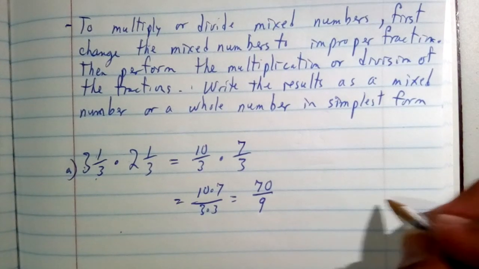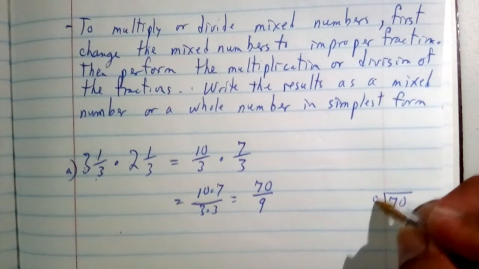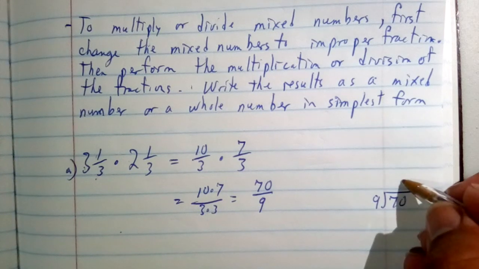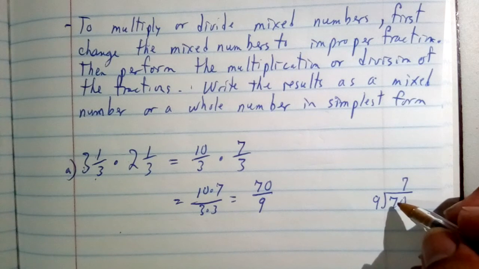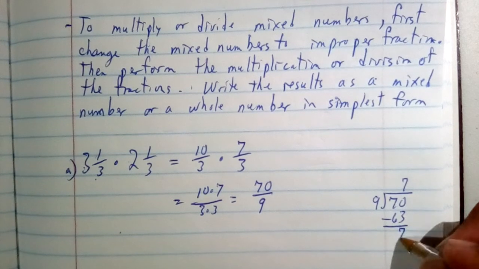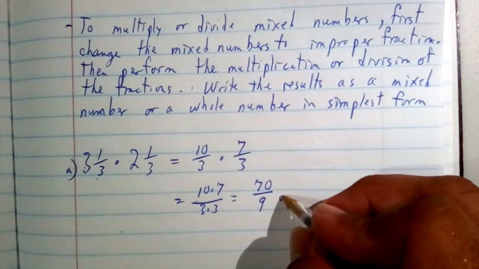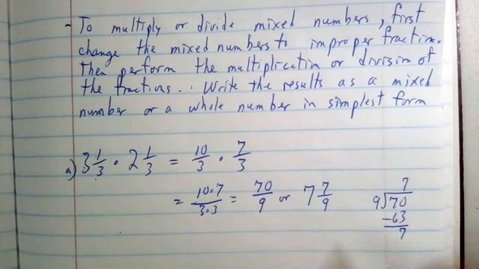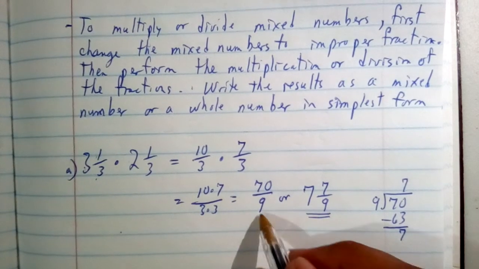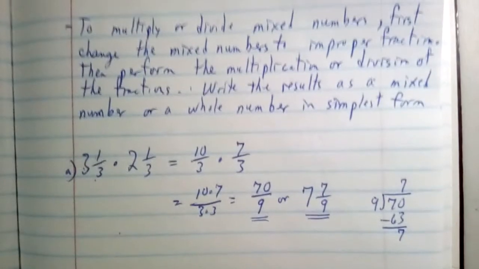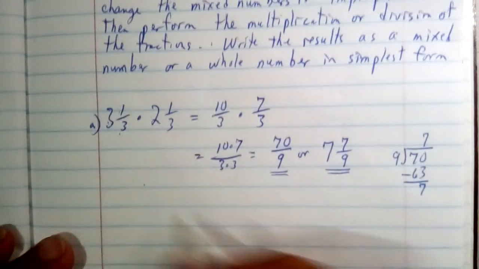Well, we're going to take 70 divided by 9, and 9 times 7 will give us 63. Subtract that gives us 7. So therefore this could be written as a mixed number, 7 and 7/9. So this is a mixed number, this is an improper fraction. So either way it is still acceptable. Okay, two more examples on this piece here, multiplying, dividing.